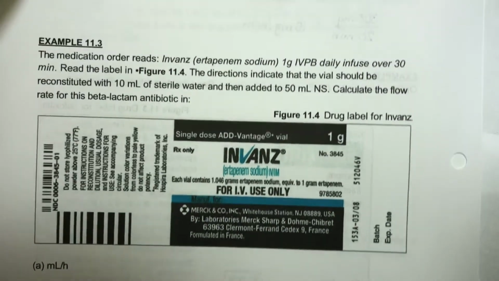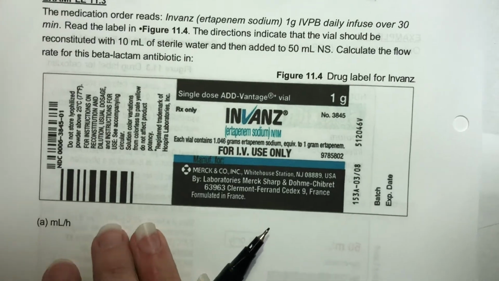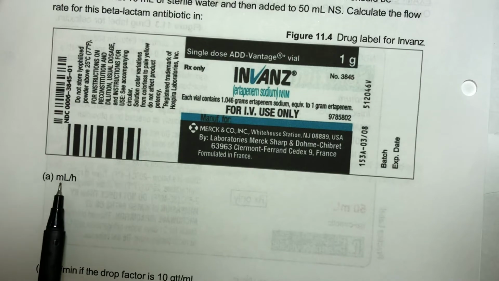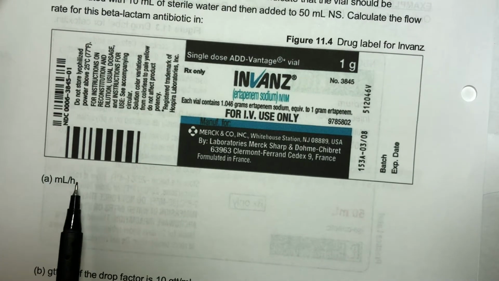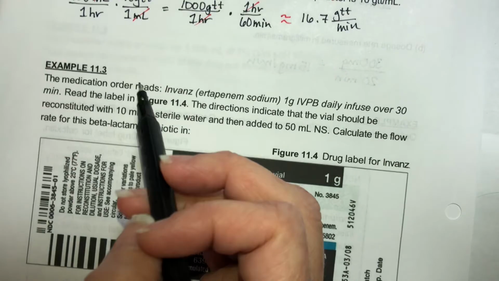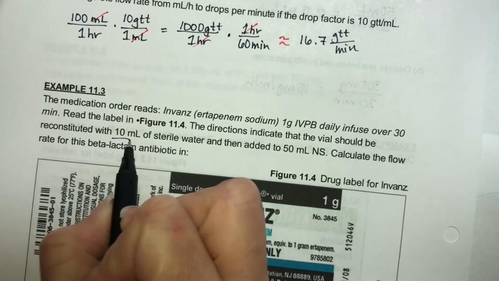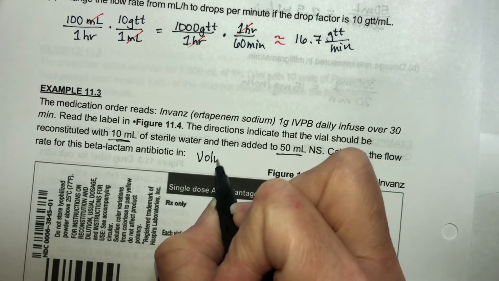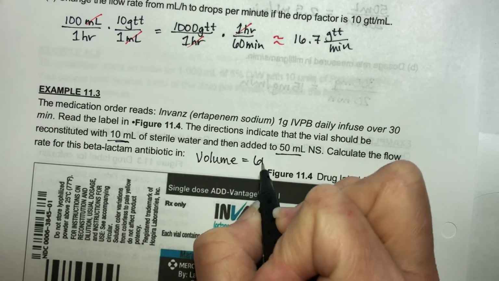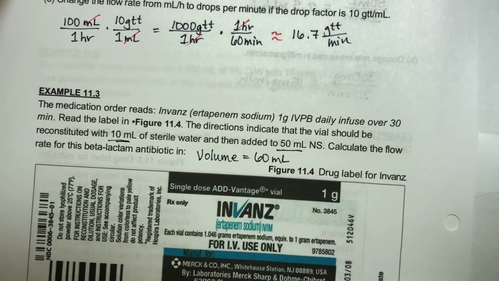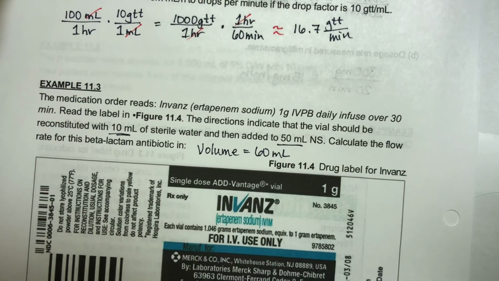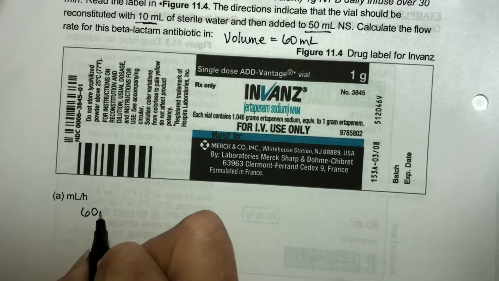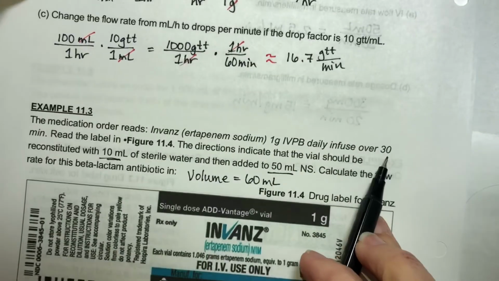Okay. So the first thing we have to do, if we're going to do milliliters per hour, this is going to be the volume of what we're giving over time. And we're going to add 10 milliliters to 50 milliliters. So our total volume is 60 milliliters. Okay, so that's actually how much we're going to be given. So what we have here is 60 milliliters given over 30 minutes.